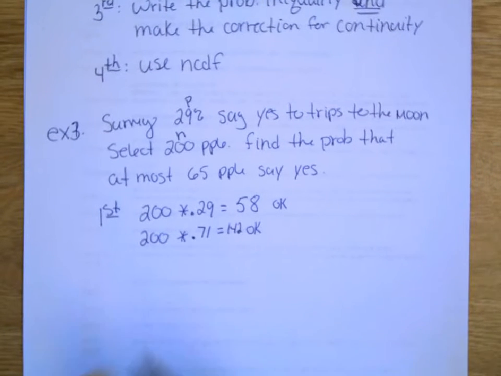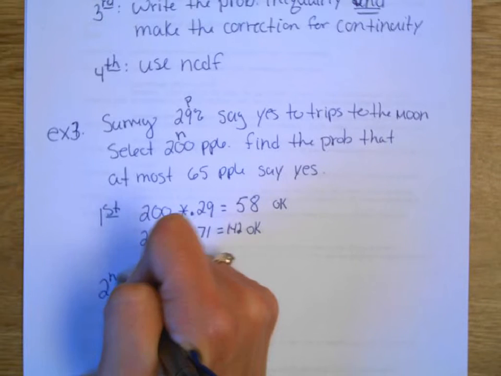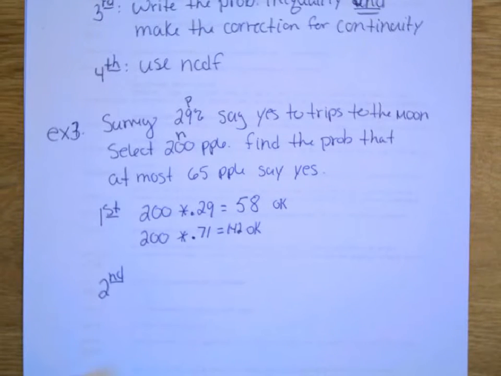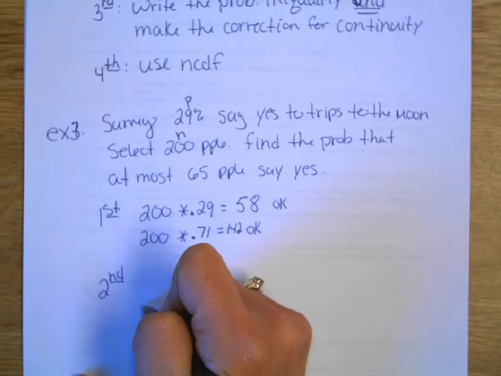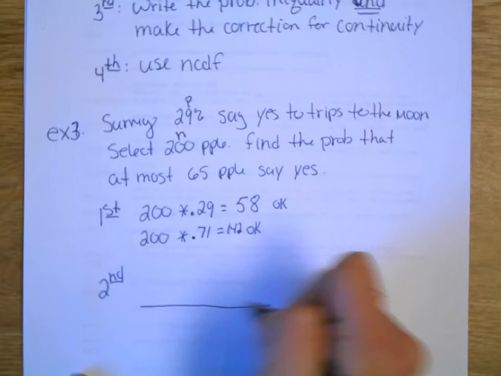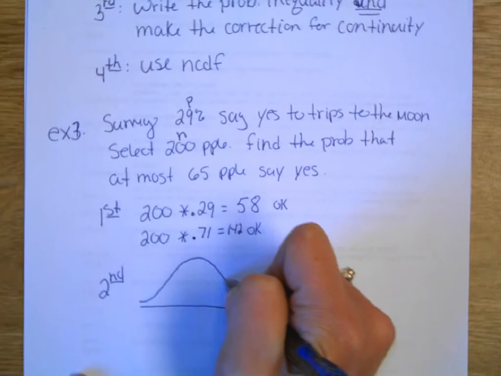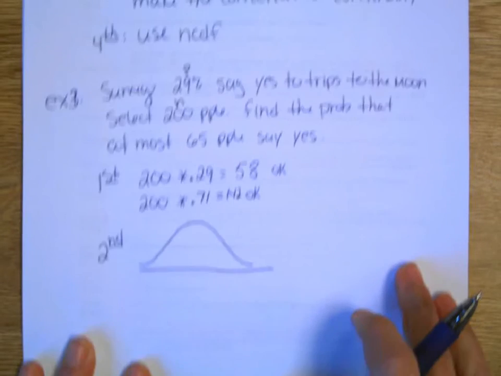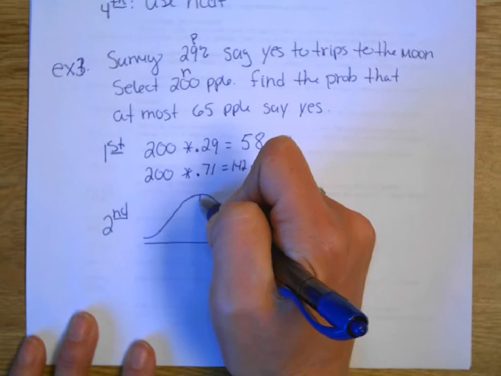Okay, second step. What are we doing on the second step? Finding the mean. Find the mean and standard deviation of our now normal distribution. If we want to make the graph here, which I'm going to, because I don't want to have to do it later, I'm just going to make the normal graph right now. I'm going to find the mean.